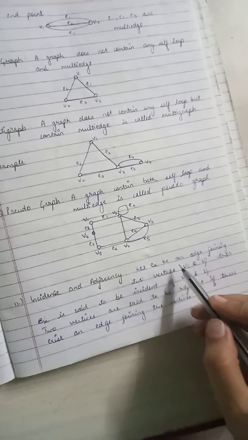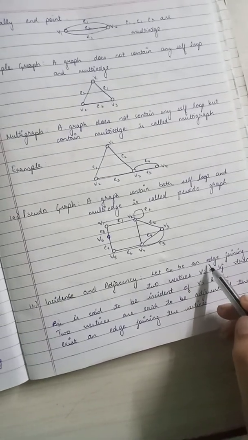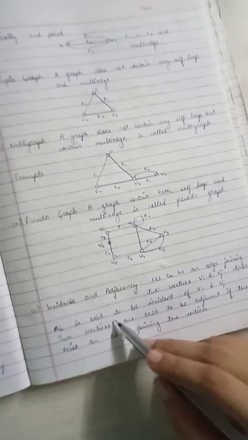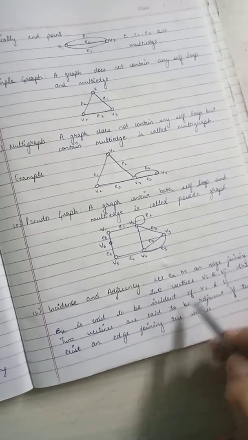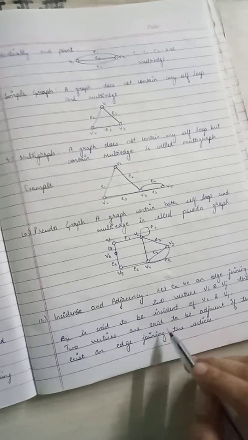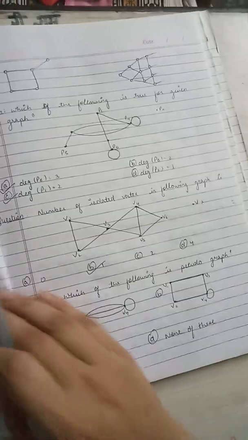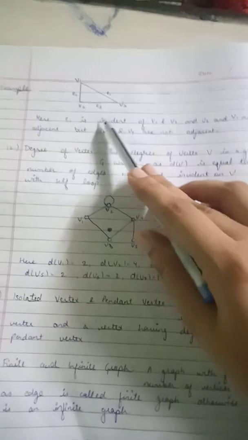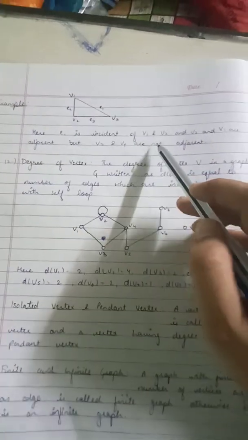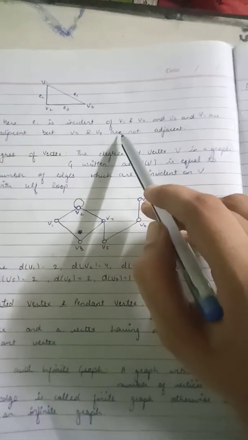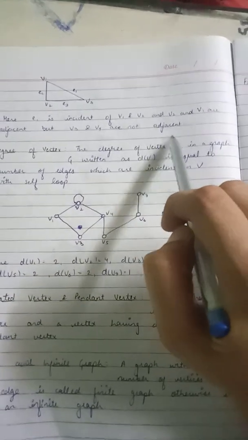Next, incidence and adjacency. Let Ex be an edge joining the two vertices Vi and Vj. Then Ex is said to be incident on Vi and Vj. Two vertices are said to be adjacent if there exists an edge joining the vertices. Here the example is given, where we can see that E1 is incident on V1 and V2, and V1 and V2 are adjacent, but V3 and V4 are not adjacent.